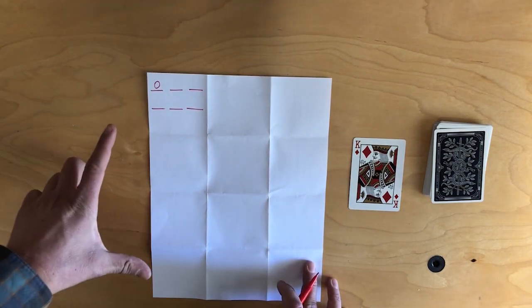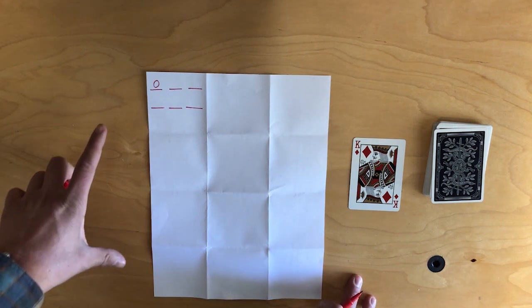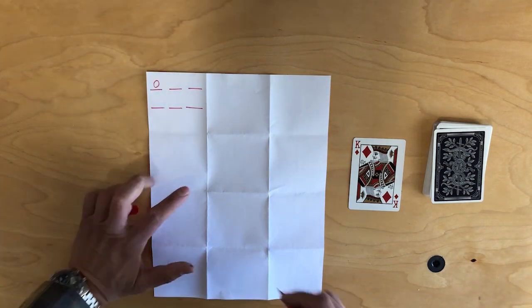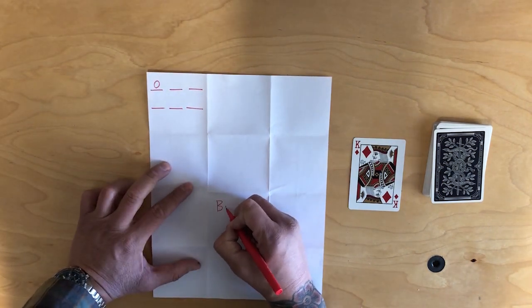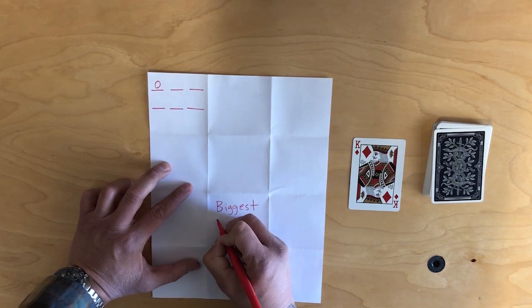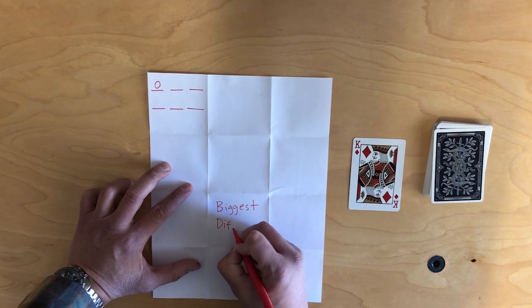Okay, and one more thing. When you're doing this, you want to find out the biggest difference, okay? Biggest difference.